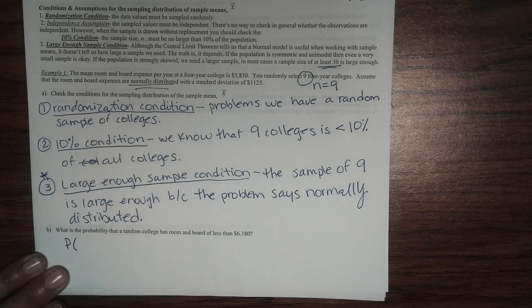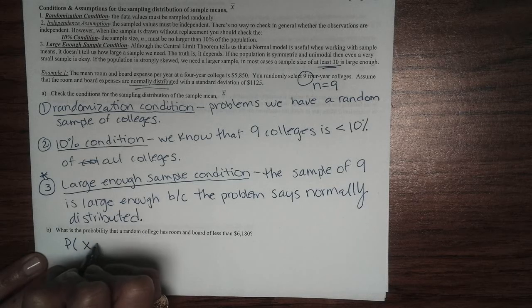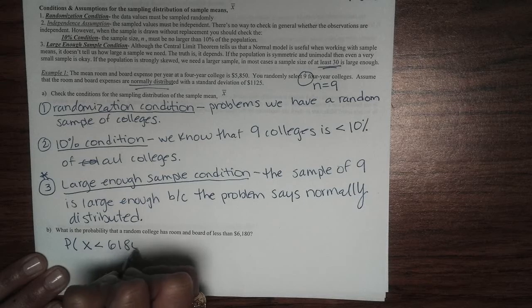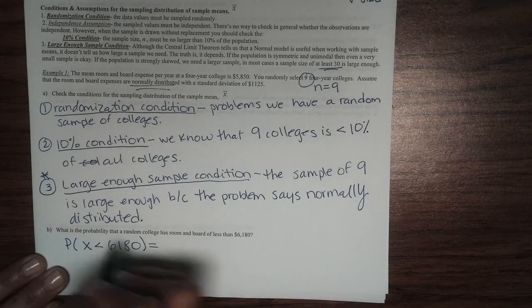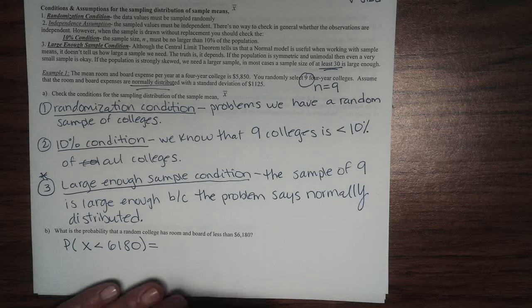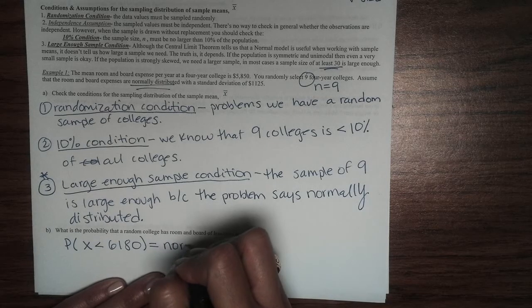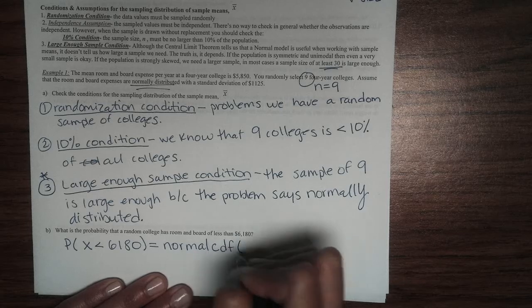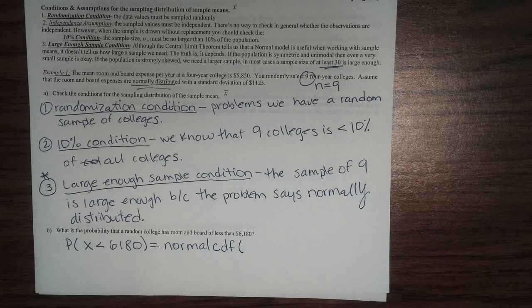I put P for probability that X is less than $6,180. So what this is going to involve is a normal CDF. But in case you forgot first semester, I'll remind you how to use it. Let me just wake up my calculator.